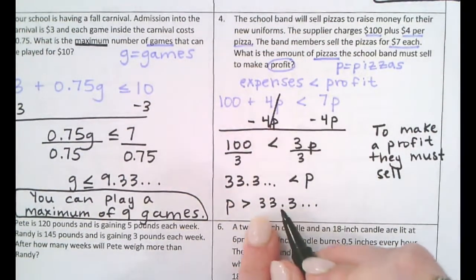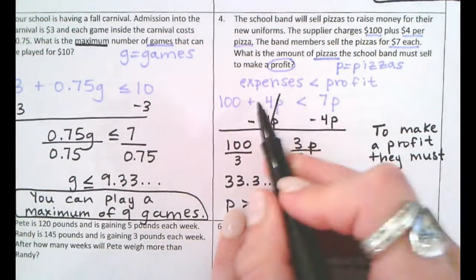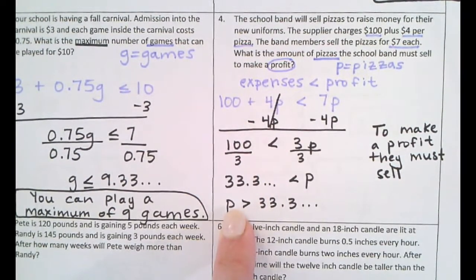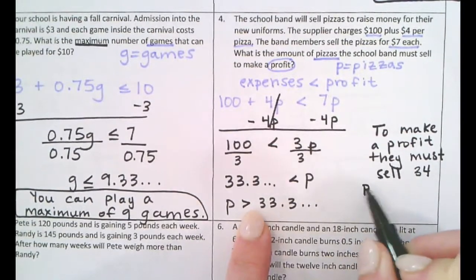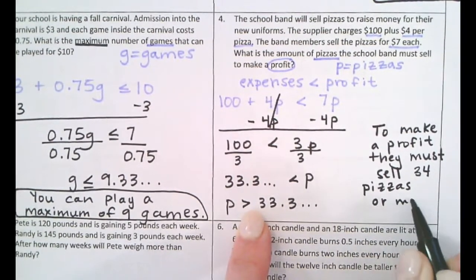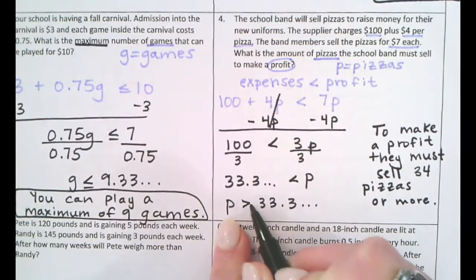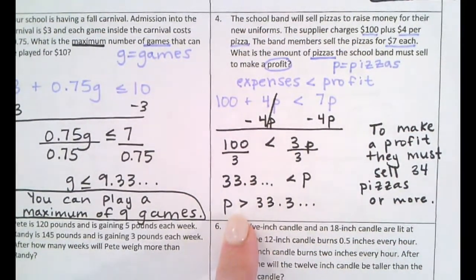So they must sell, I must go all the way up. 33 will not make their profit more expensive than their expenses. So they must sell 34 pizzas or more, because this one is greater than, so we have to round up to 34 pizzas in order for them to make a profit.